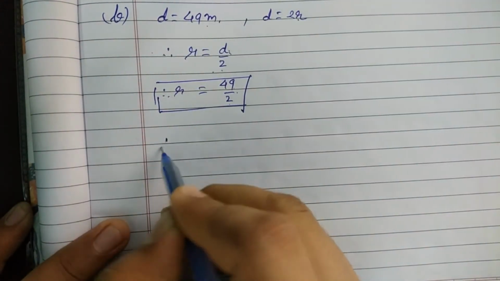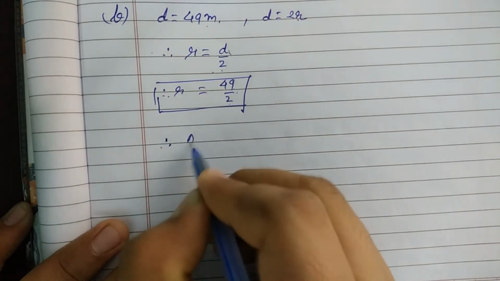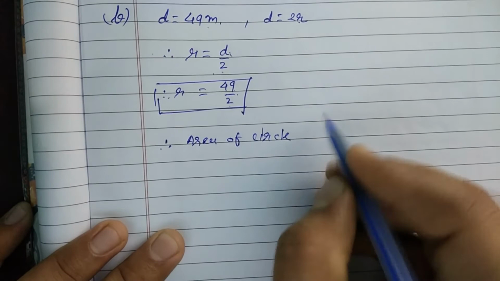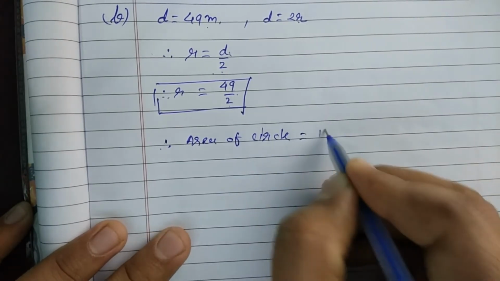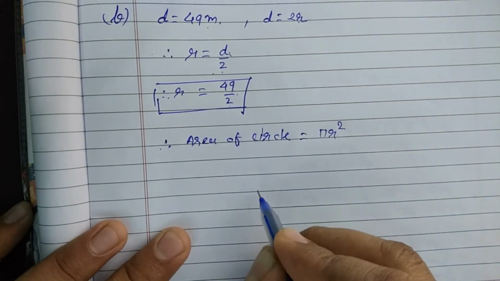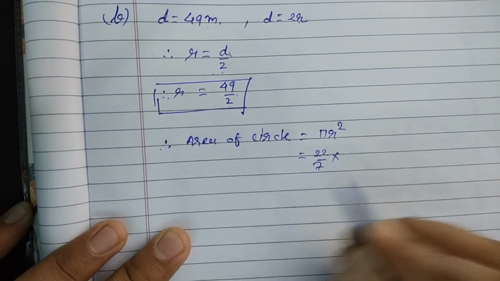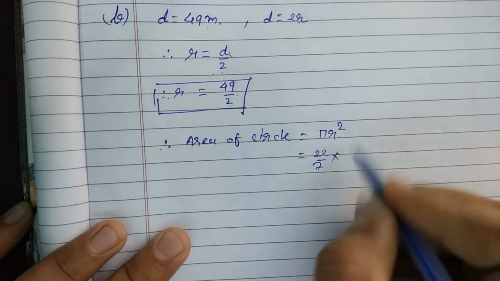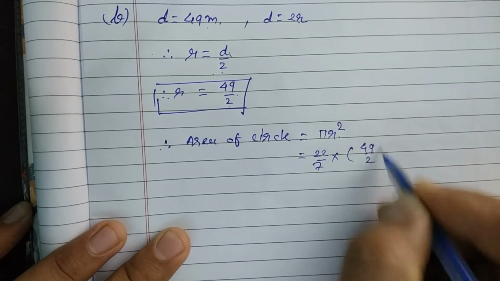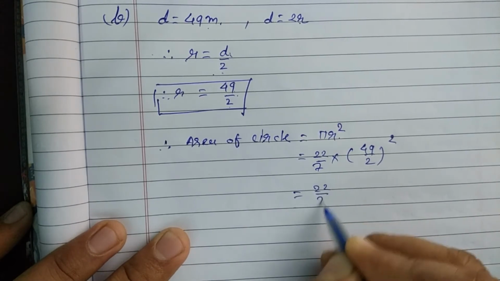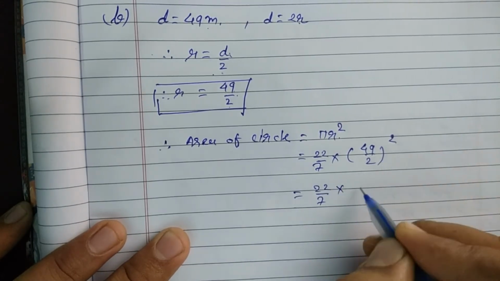Here we have to find the area. So area of circle is equal to the formula pi r square. Pi we have to take as 22 by 7 multiplied by r square. What is r? 49 divided by 2, squared. And that is equal to 22 by 7 multiplied by 49 by 2 squared.